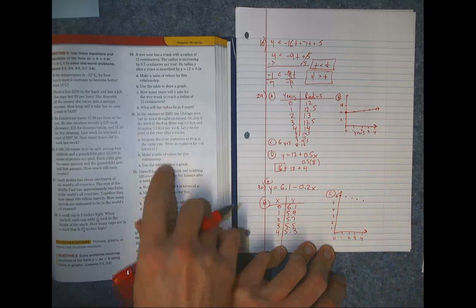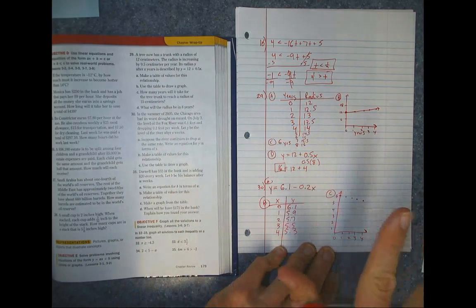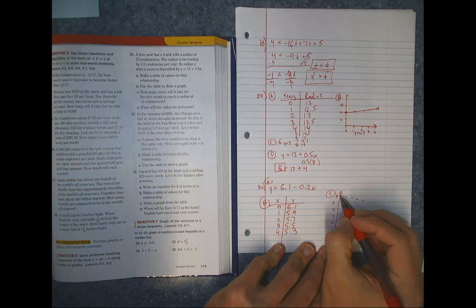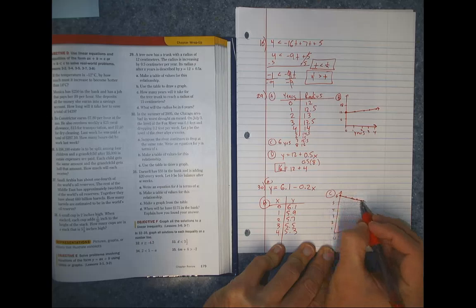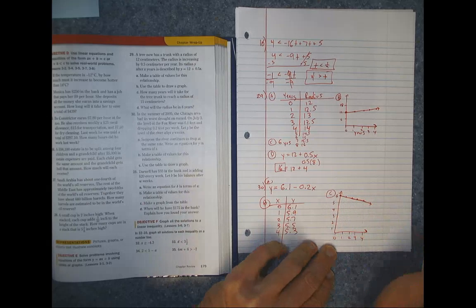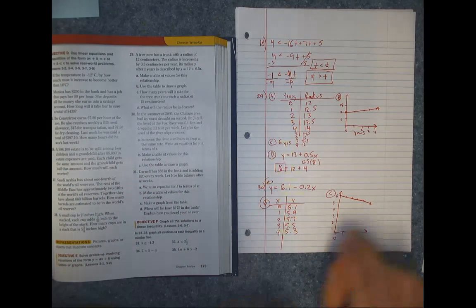Now we are talking about water dropping, so it doesn't just drop, drop, drop. It's gradual, so we can connect this. There's things happening in between the weeks, right, every day. So we can definitely connect this, and it will continue to drop, so we'll put an arrow on the end of it.